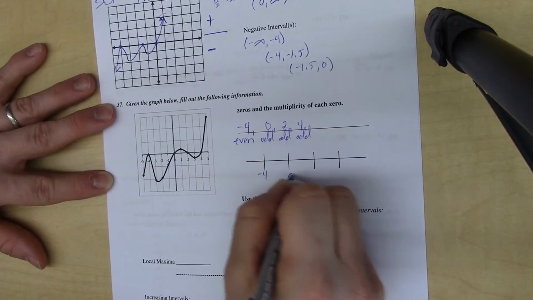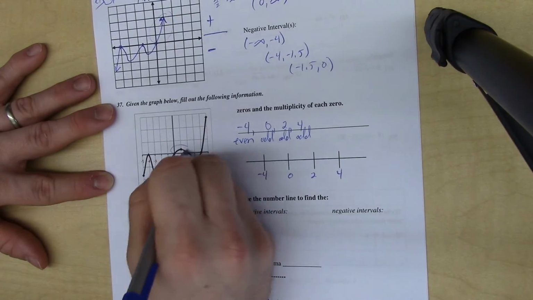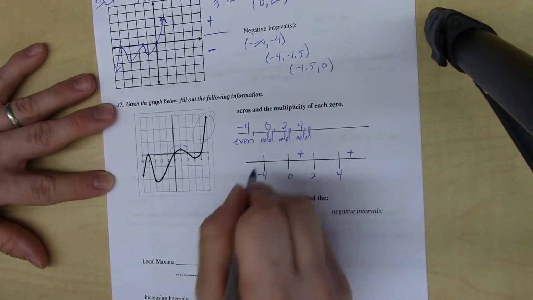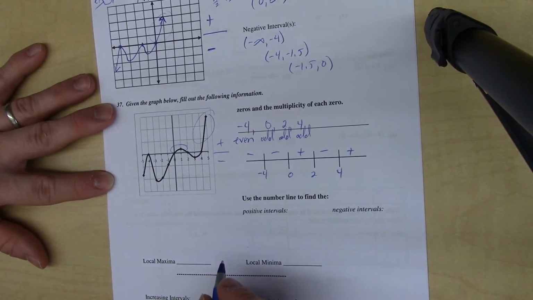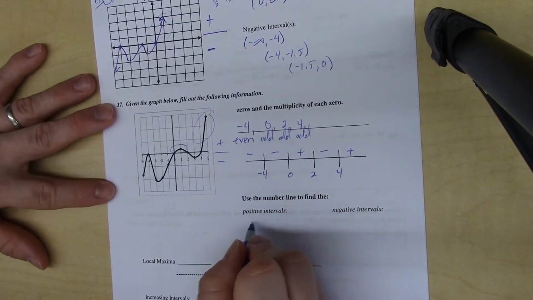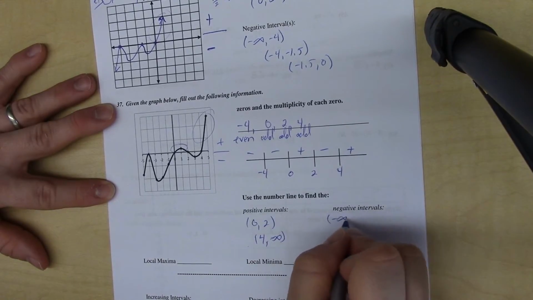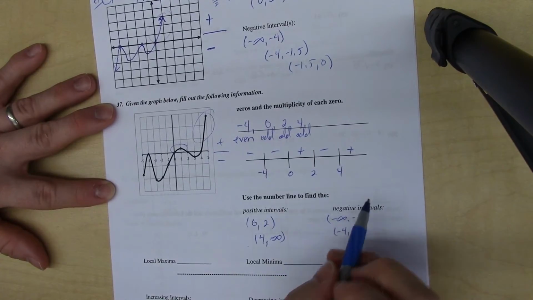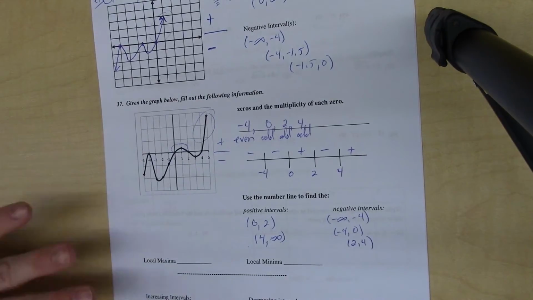I'll plot those here. Do you need to do this on the number line? No. If you can just look at it and tell me the positive intervals, which are right here and right here, between 0 and 2 and after 4. The others are negative because they're all below. Again, positives up here, negatives down there. Then I can do my intervals positive and negative here. Again, 0 to 2, and 4 to infinity. I've got negative infinity to negative 4. Again, what I want you to recognize, ladies and gentlemen, is these are the exact same as what we've done up above. Nothing is different until I get to here.